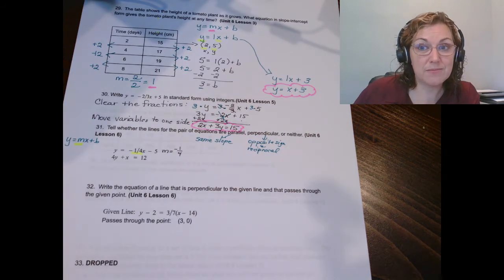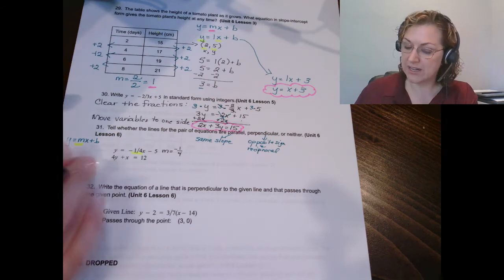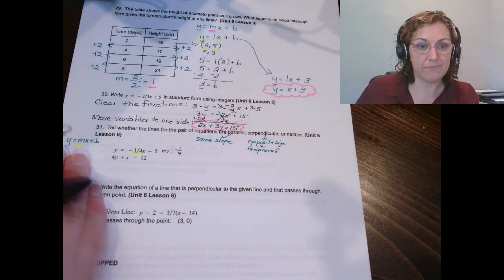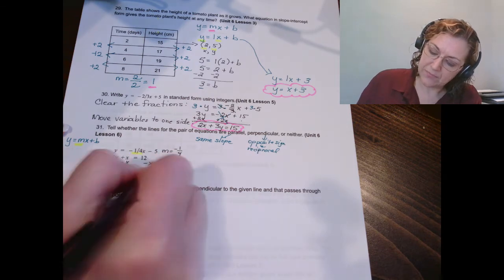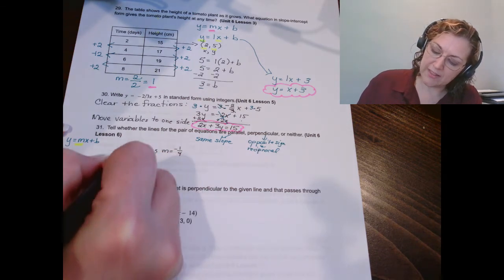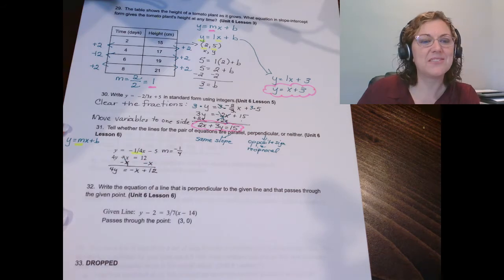Already done for us. Okay? Now we have to figure out what the slope is on the second one because we've got to get it into this equation. So I'm going to subtract the x. Friends, remember when I told you I like my x's to come first? I'm going to do it again.